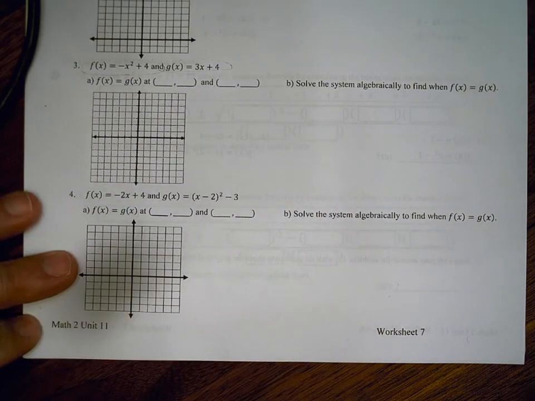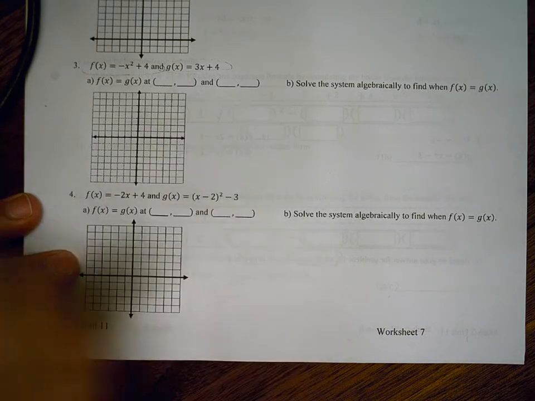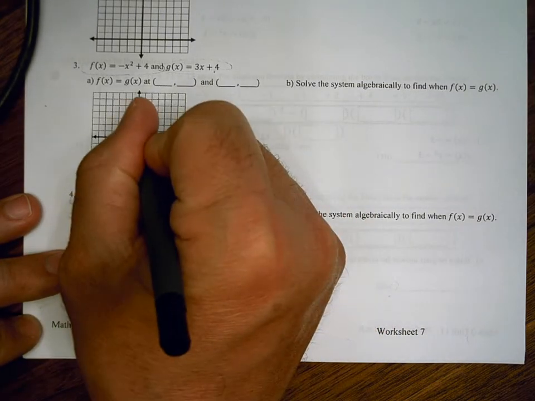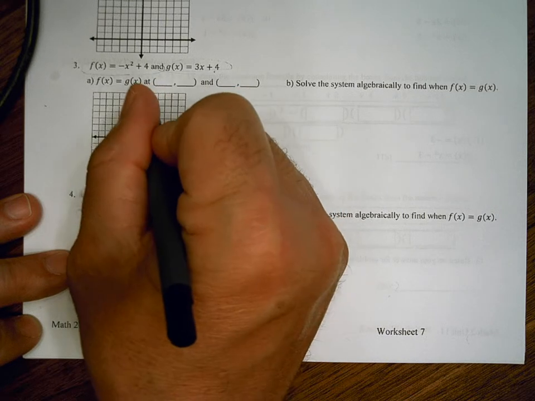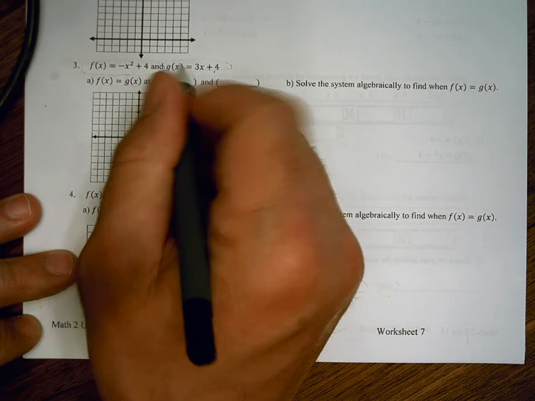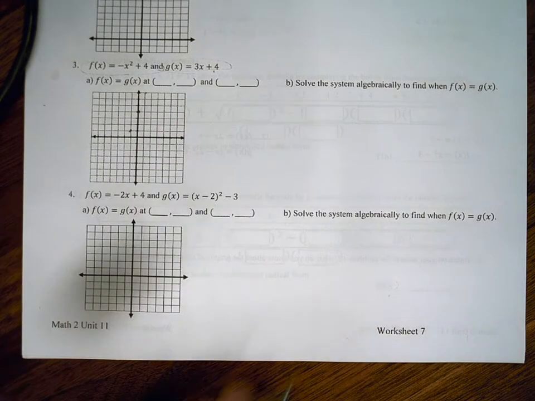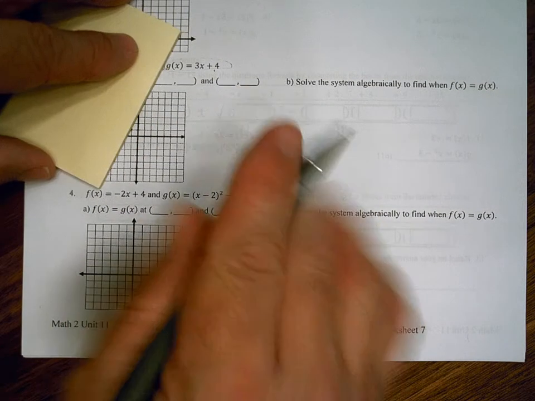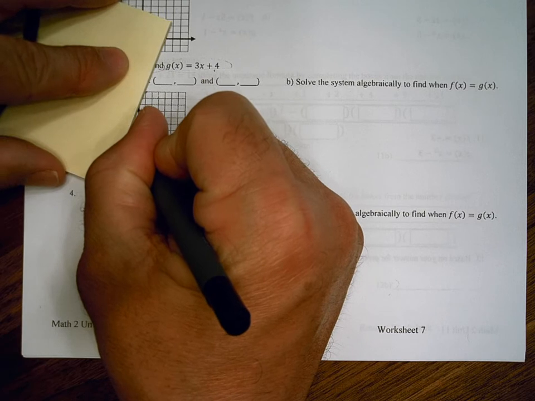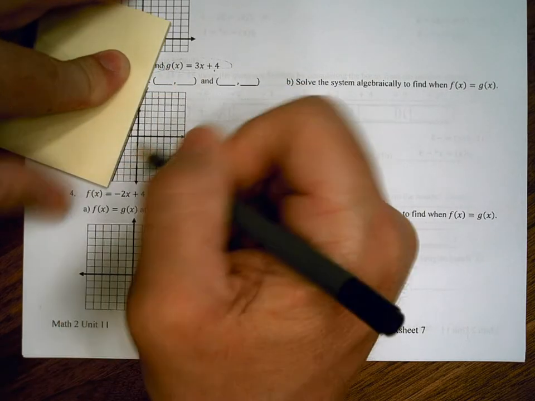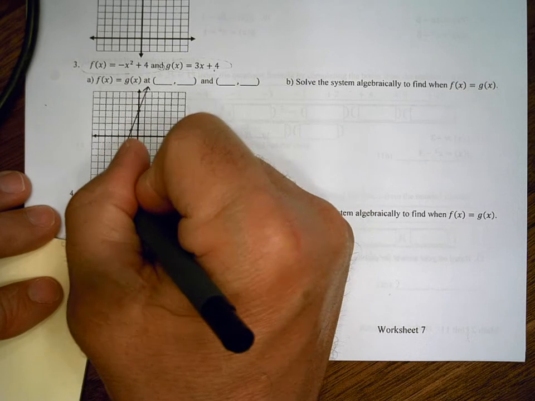So let's graph that real quick, and let's see what we got here. So g of x is probably going to be easy. We got a y-intercept of 4 and a slope of 3, which means rise 3, run 1. We can do the opposite and go down 3 over 1, and we get this line right here. So let's draw that. And when you draw your lines, make sure you go across the entire graph. Okay.